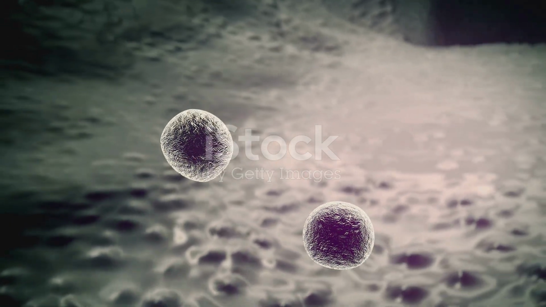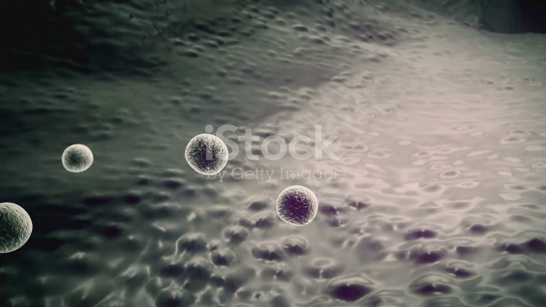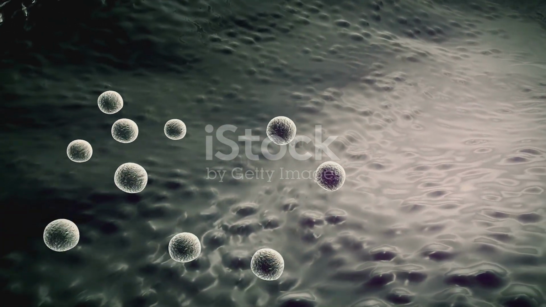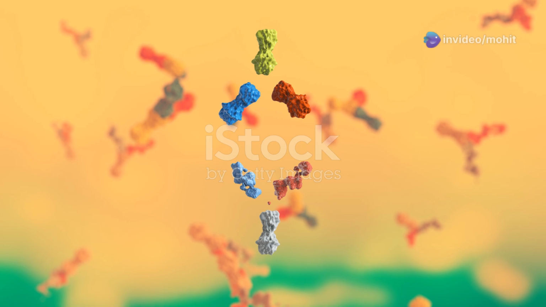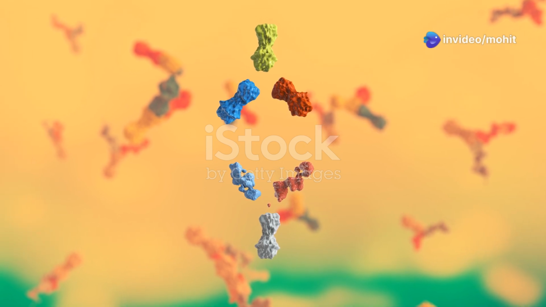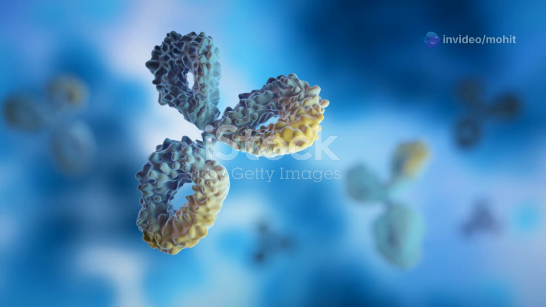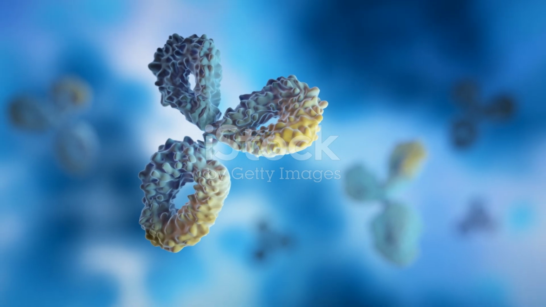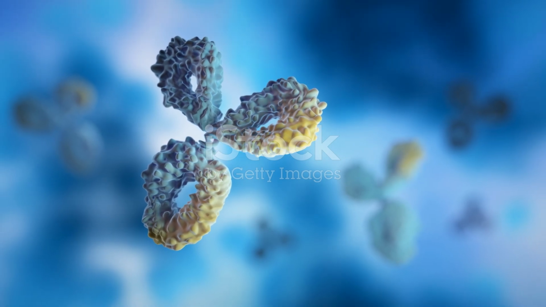Opsonization. Antibodies coat pathogens, making them easier for phagocytes, macrophages, and neutrophils to engulf and destroy. Agglutination, or clumping, occurs when antibodies bind to multiple antigens, forming clumps that are easily removed by immune cells. For example, blood grouping is based on antigen-antibody reactions.